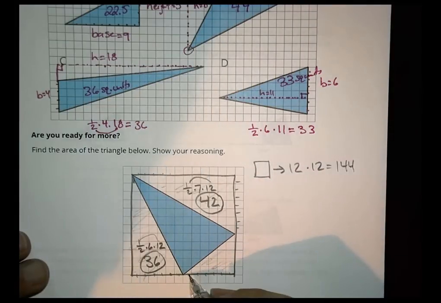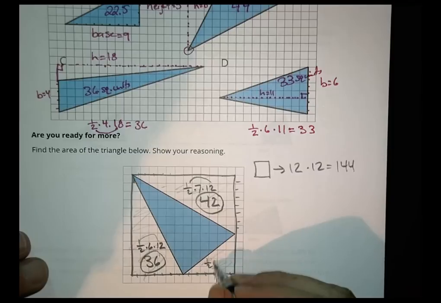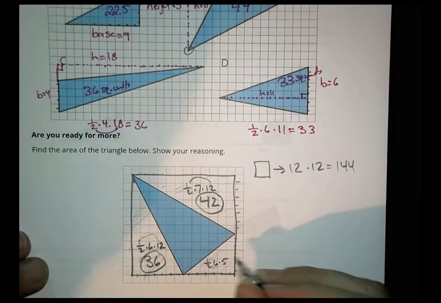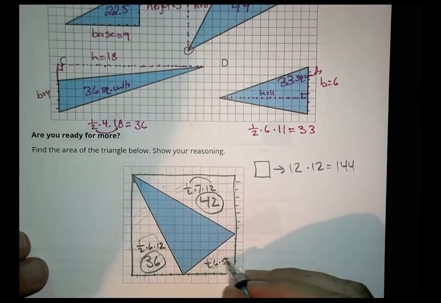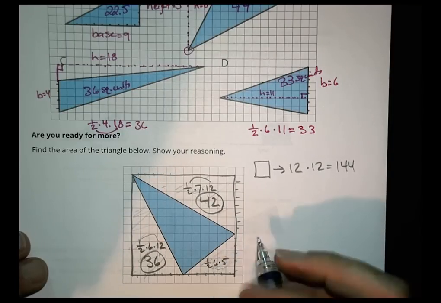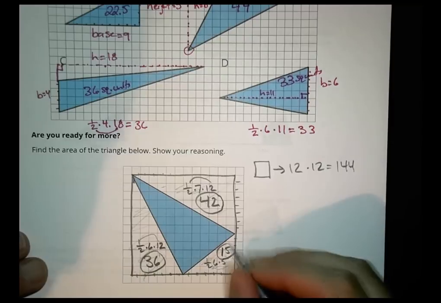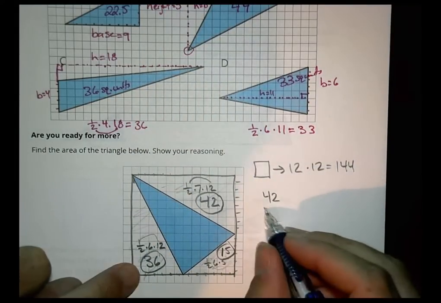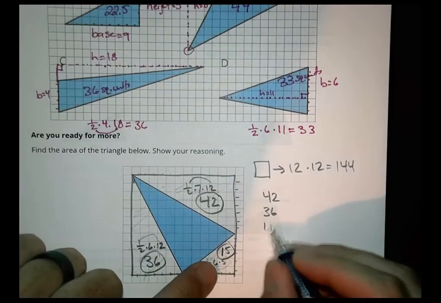And over here we have 1, 2, 3, 4, 5, 6. So 1/2 of 6 times the height of 1, 2, 3, 4, 5 times 5. Well, 6 times 5 is 30, and half of 30 is 15. So we have an area of 42, an area of 36, and an area of 15.